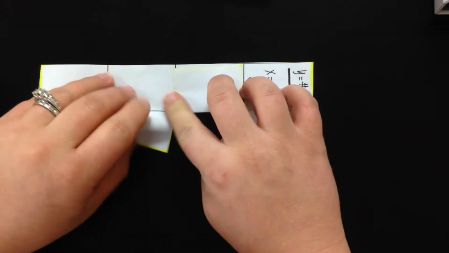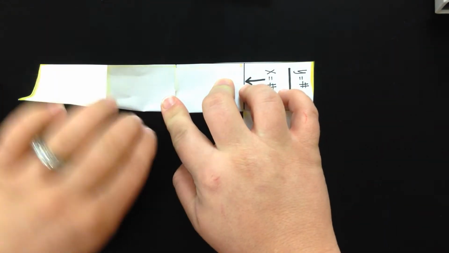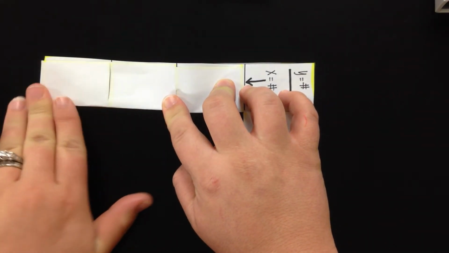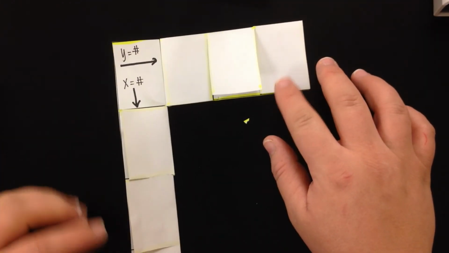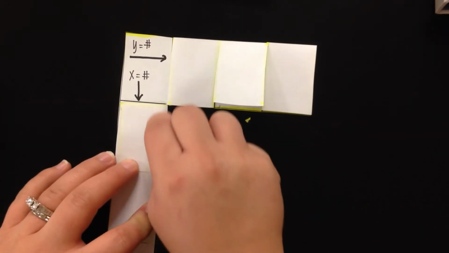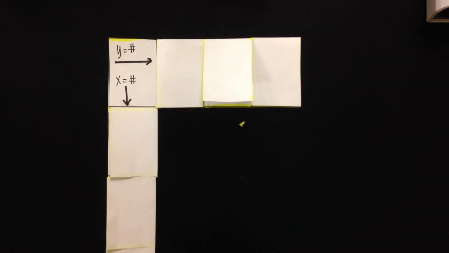Okay. And so now we get a little foldable that looks like this. And because I like color, I'm going to use highlighters, but you can use whatever you want. I'm trying to get this a little darker so you can see it.